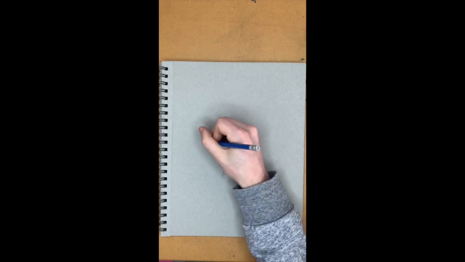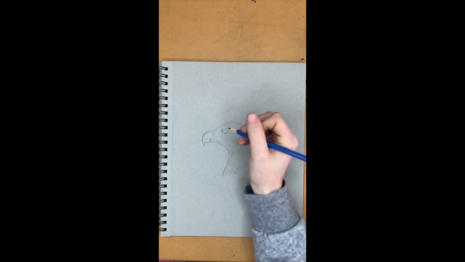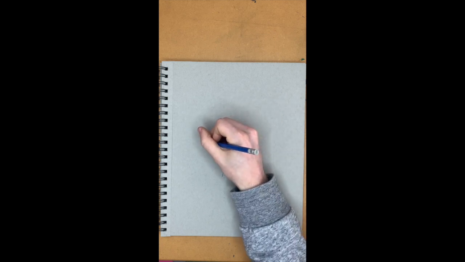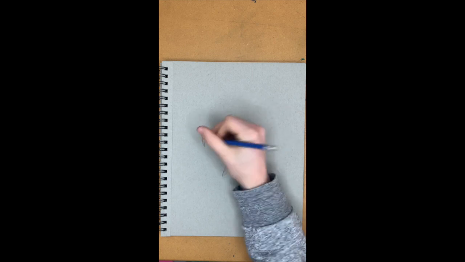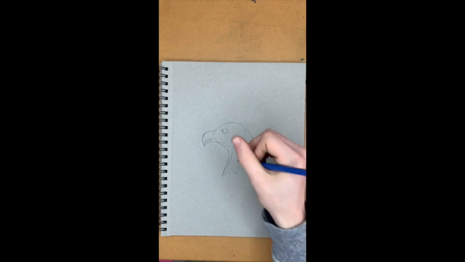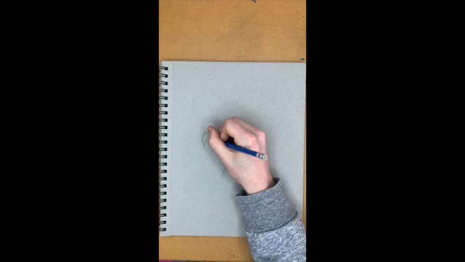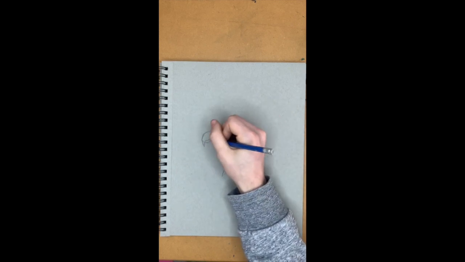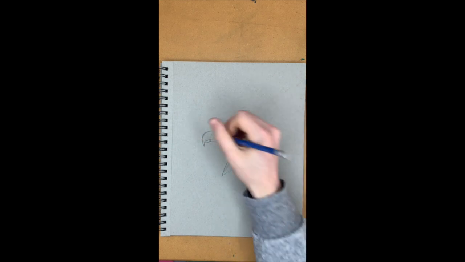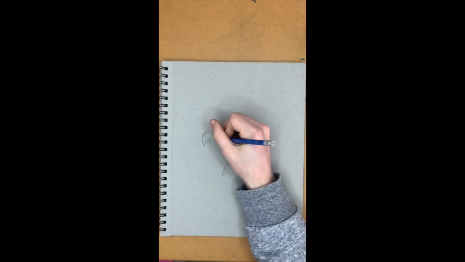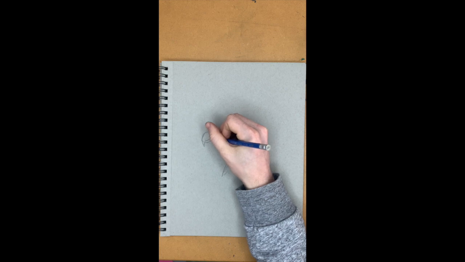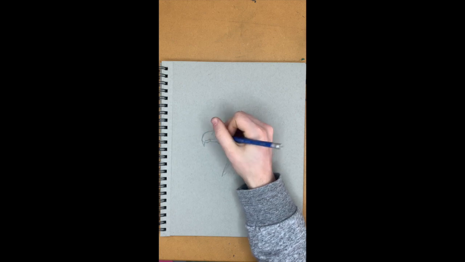If we bring the point of our beak up, there's going to be a little bit of a divot here. And that divot is very characteristic of birds of prey and eagles in particular. So that will be something we'll definitely want to include in ours to give a good sense of that eagle beak character.